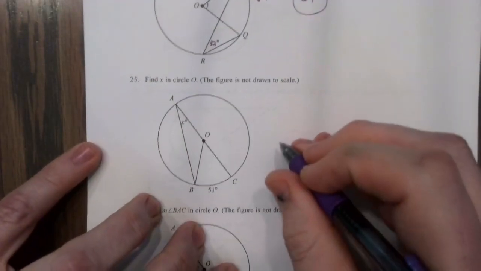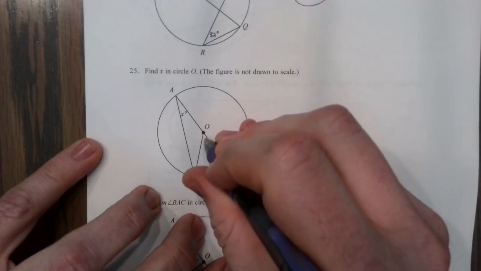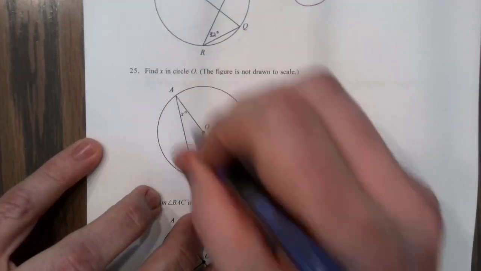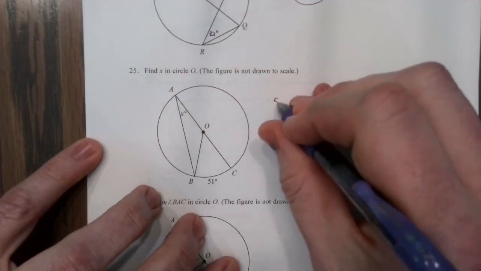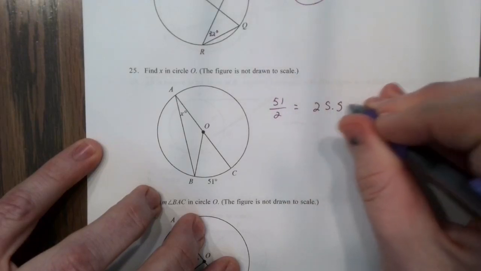Find x in circle O. So this is kind of the same thing here. This is 51 degrees, so the central angle is 51 degrees, but I don't actually even need to know that. I just know that this is an inscribed angle that opens up to 51 degrees, so this is going to be half of 51 degrees, which is 25.5 degrees.